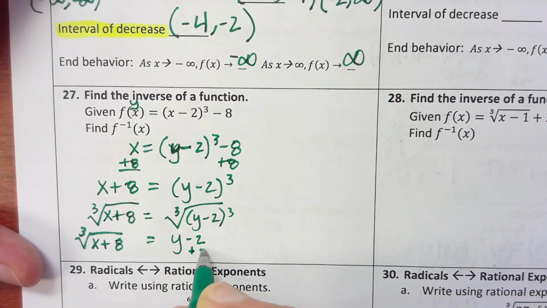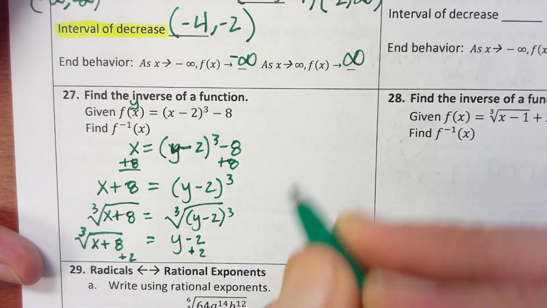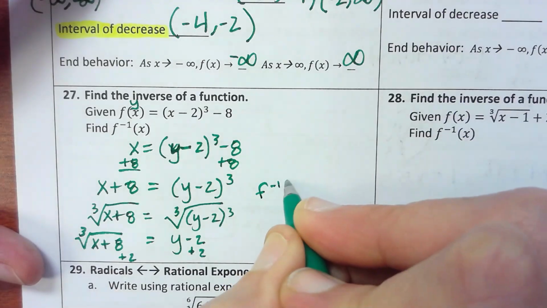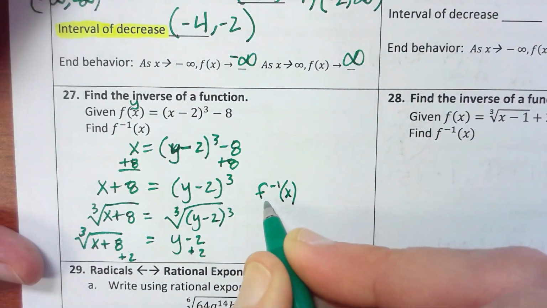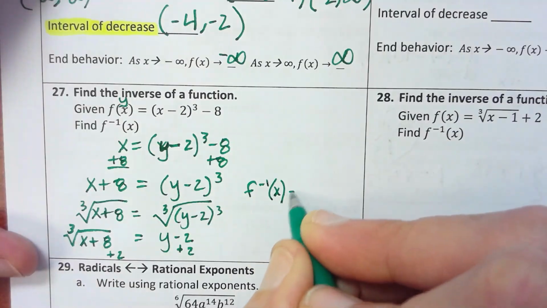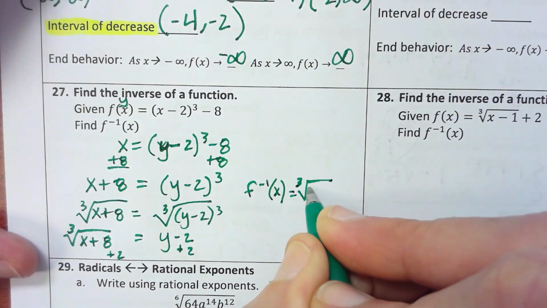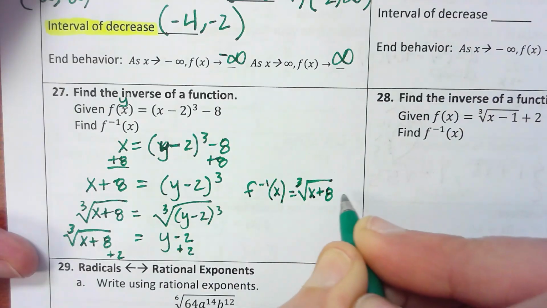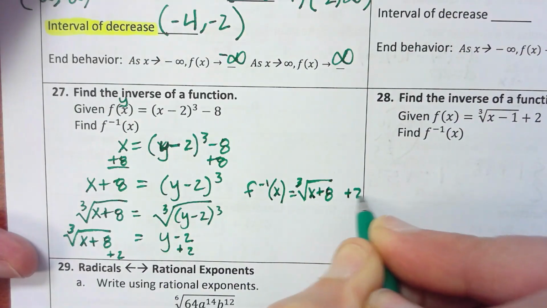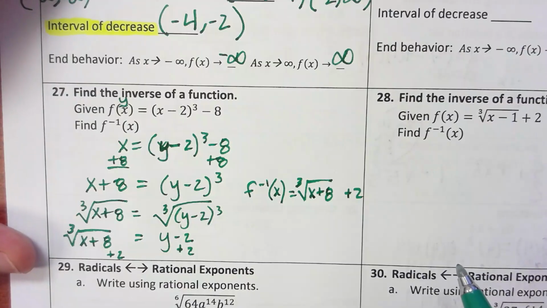And then I'm just going to add 2 to both sides to finish. Now, this 8 and 2 are not like terms, so don't combine them. This just means that our inverse function, which I write f inverse of x, is the cube root of x plus 8, plus 2. The 2 is outside the radical.